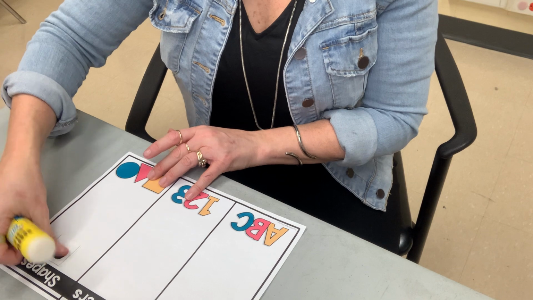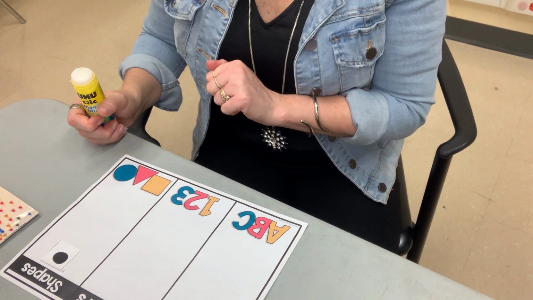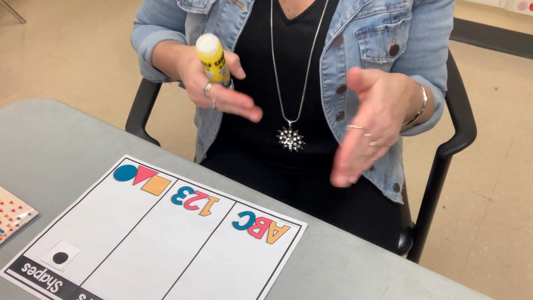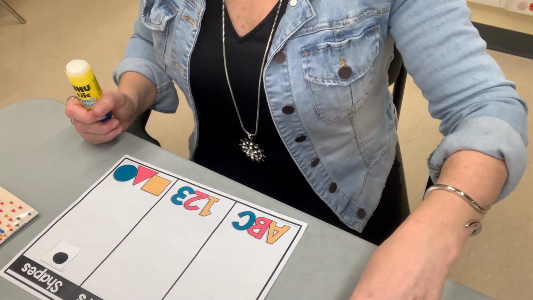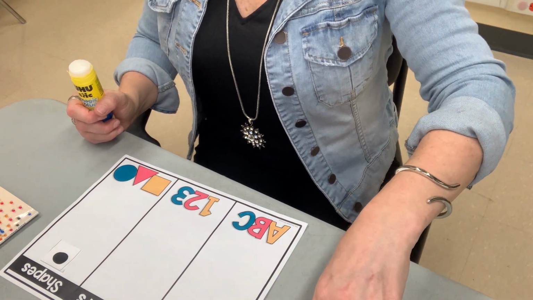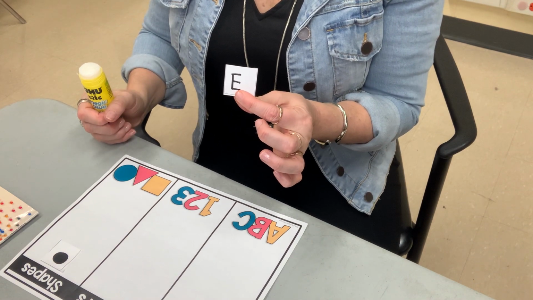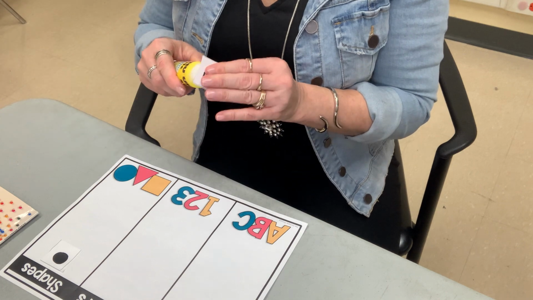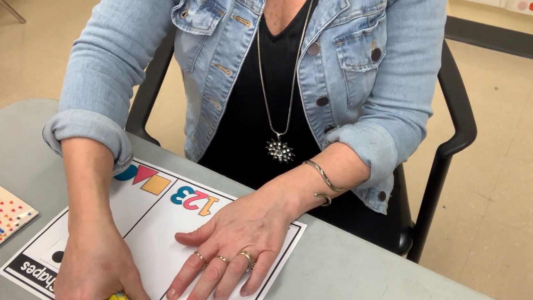So we are sorting here by what the object is. So if it's a letter, if it's a number, or if it's a shape. Let's do 2 more and then I'm going to leave it up to you. Okay, what is this we have here? An uppercase E. Oh, we have the lowercase e already. So let's glue that. We'll put it right beside because we know it's a letter.